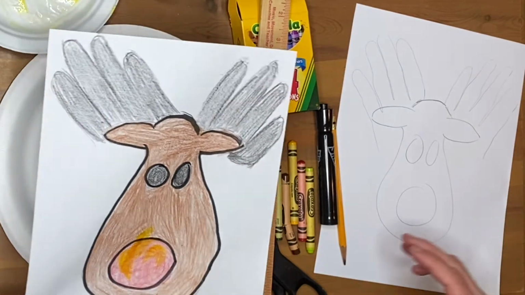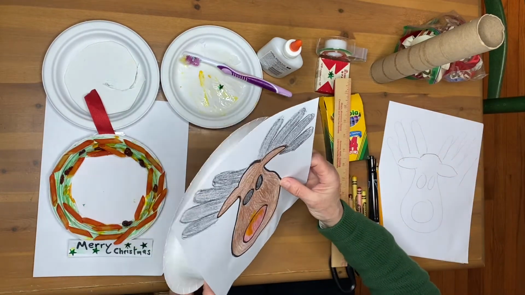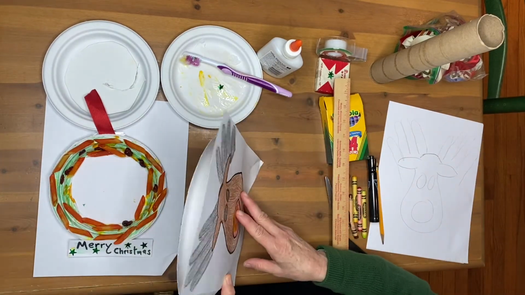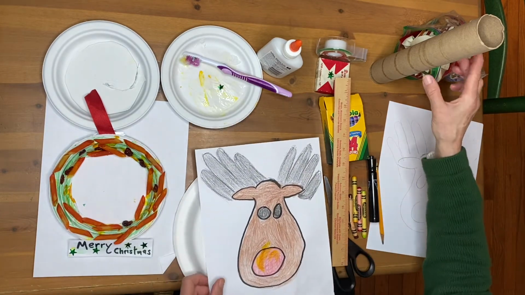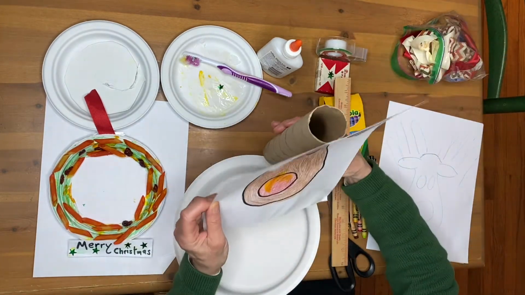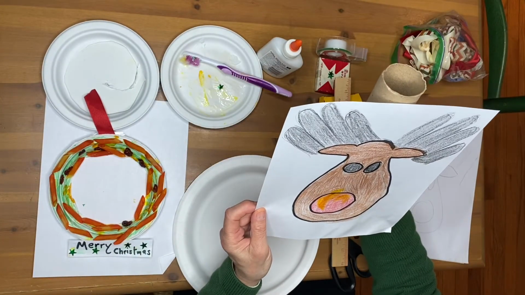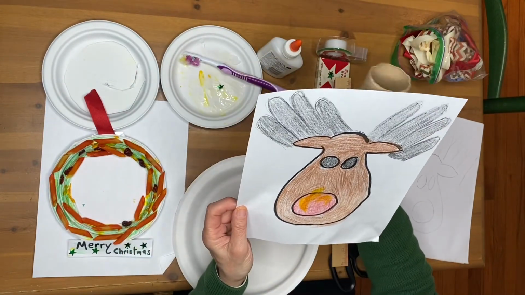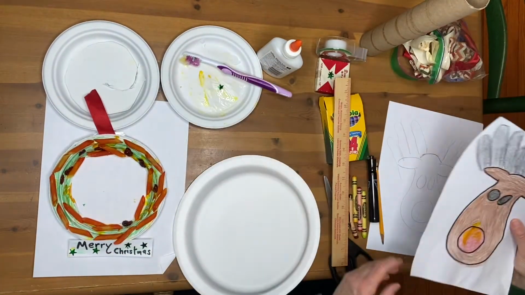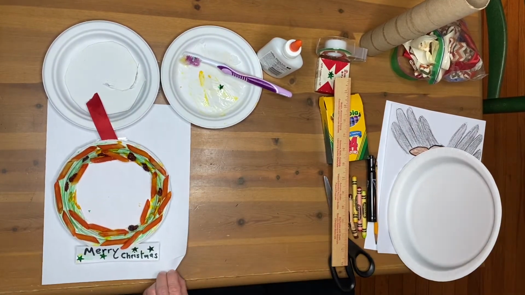Now, it occurred to me that I could fasten that to the back of a paper plate, and if I put it up against something, it would stand up. It also occurred to me if I wanted Rudolph to stand on its own, if I had a paper towel roll, I could attach it that way as well if I cut it. Or I could leave it on the white paper and not cut it out. So that's Rudolph.